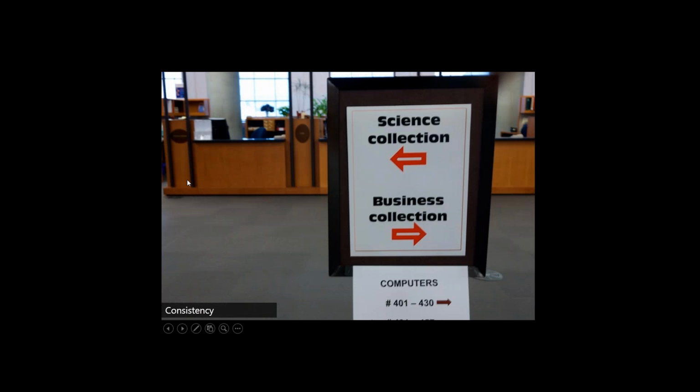Okay, so let's talk about some bad examples. Names have been redacted to protect the innocent. So this is a consistency issue. This is actually a pretty good sign, giving you an idea of which direction to go for different parts of the collection. And the inconsistent part is the computers that's down below. Because the sign is tacked on, it isn't using the same font or layout as the rest of the sign, it doesn't look like it belongs, and that means that people will tend not to see it. They'll see the official part, and the tacked on part just won't register as a sign that they need to pay attention to.